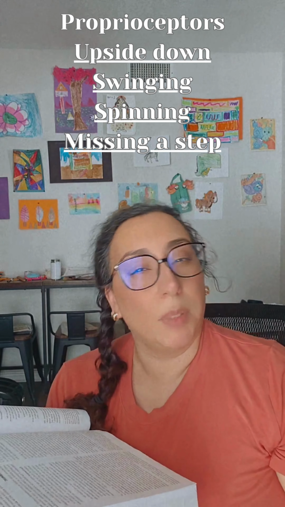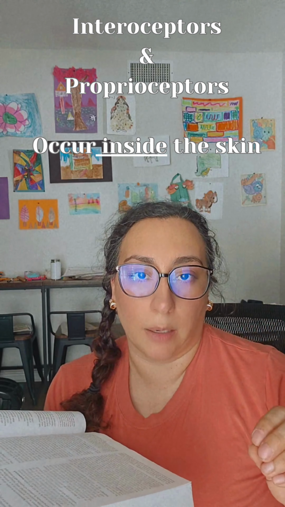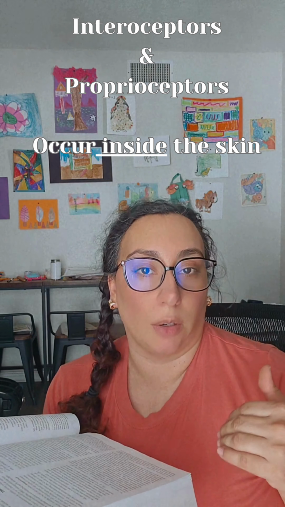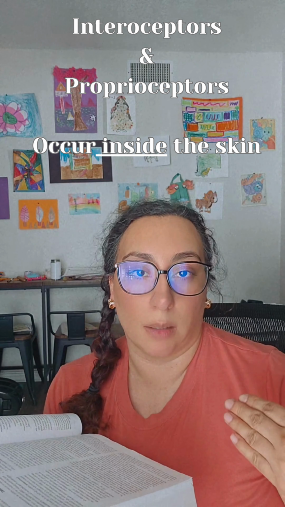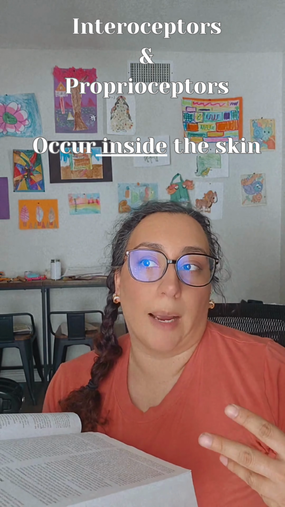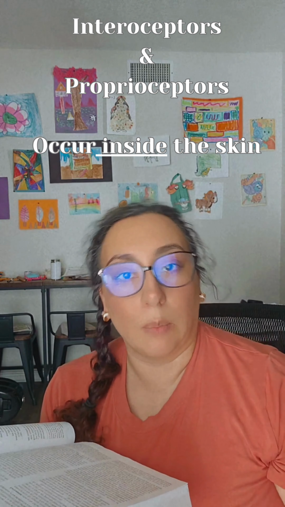Or when you stand up too quickly and you get dizzy. So those would be the other kind of receptors, but those would be internal, in other words, within the organism's skin, and they would still help us understand or signal to the brain that there has been some kind of change in our immediate environment.